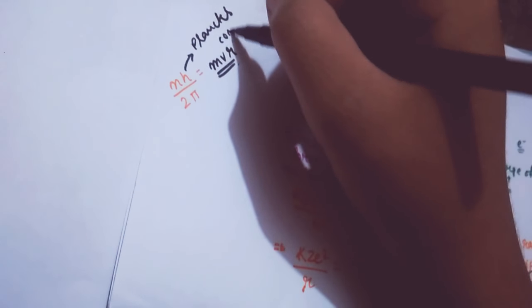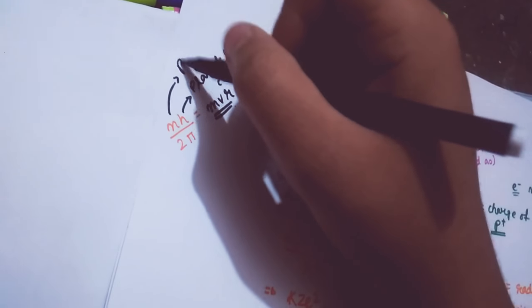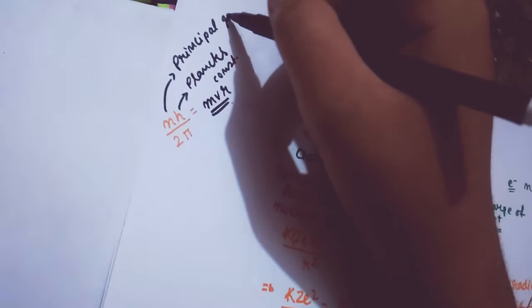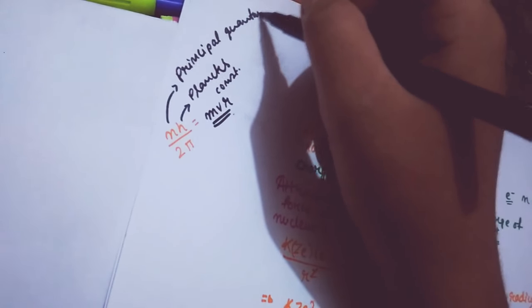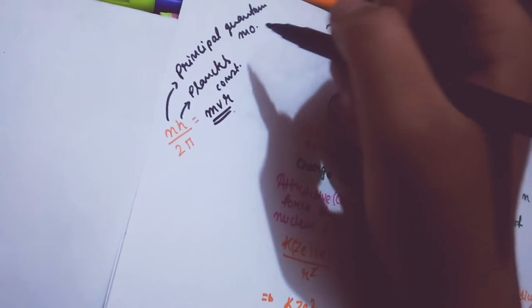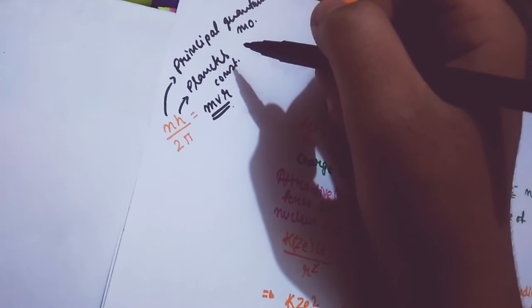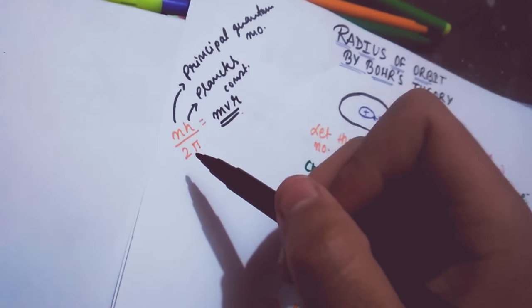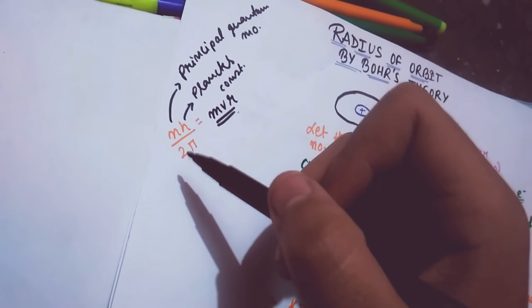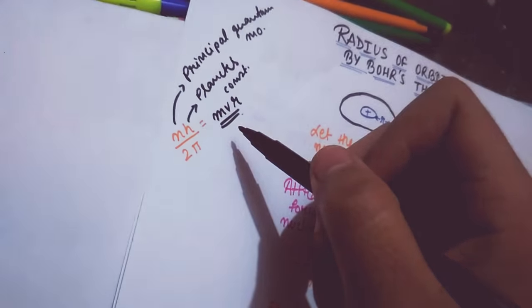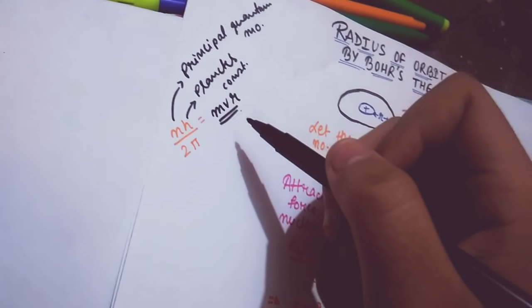So this is the Planck's constant, and this is the principal quantum number. You must know this theory, that nh by 2 pi is equal to mvr.